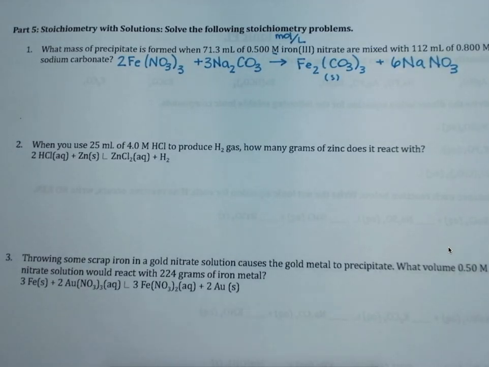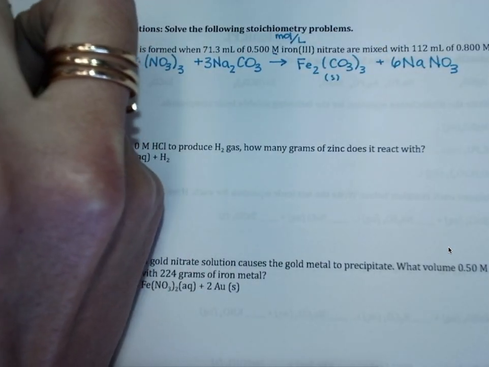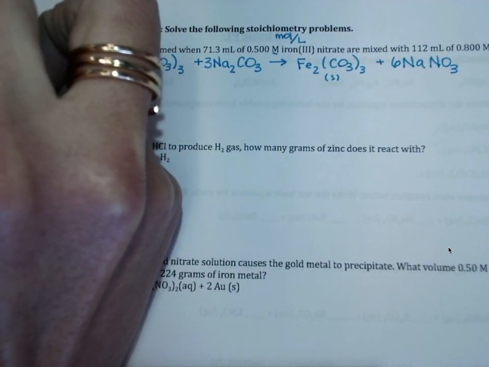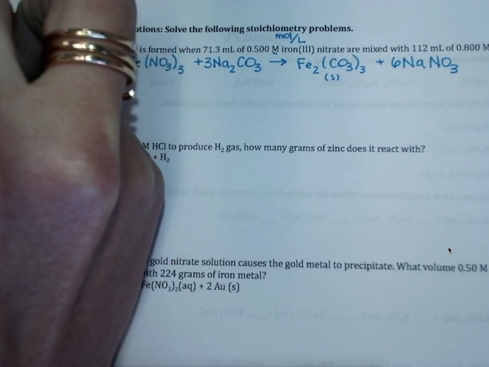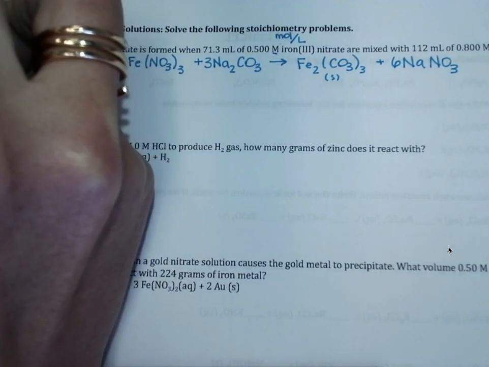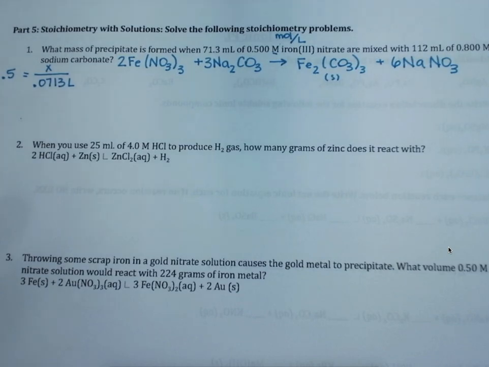So I'm going to take my milliliters and move my decimal place back, so that's 0.0713 liters. If I want to find the moles, that's going to be equal to its molarity, which is 0.5 moles. Okay?